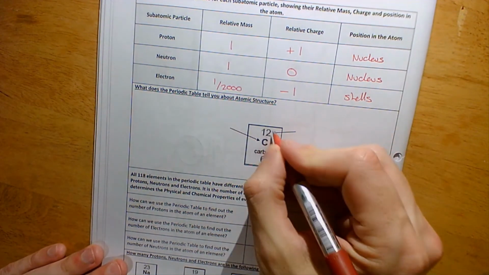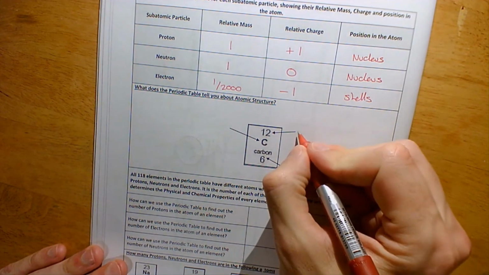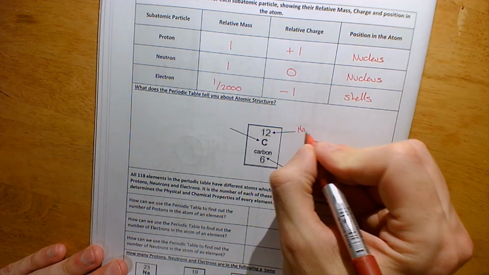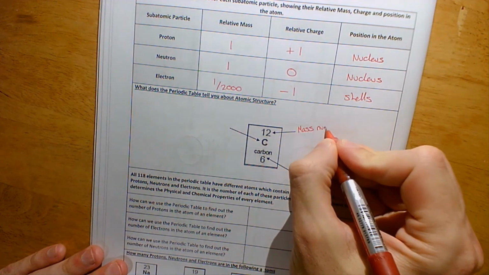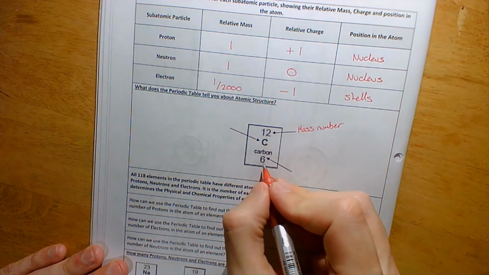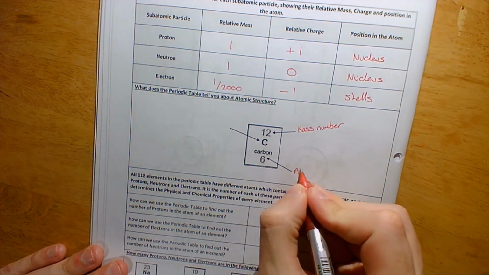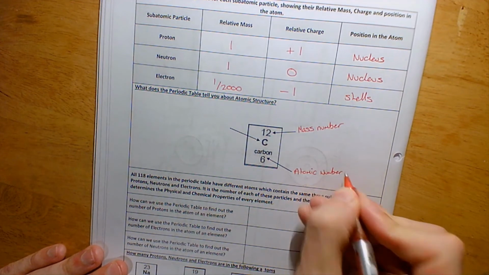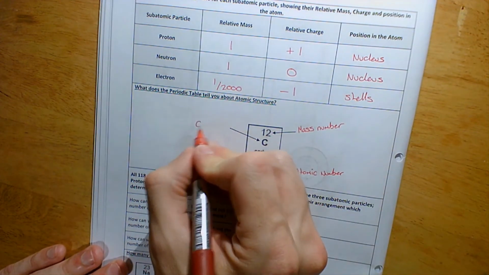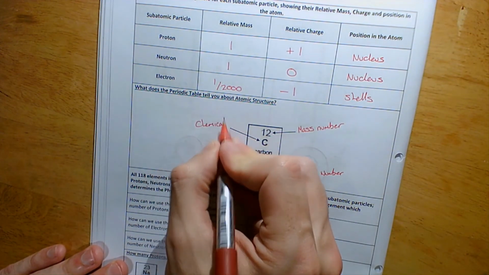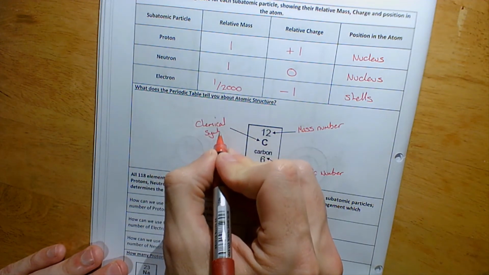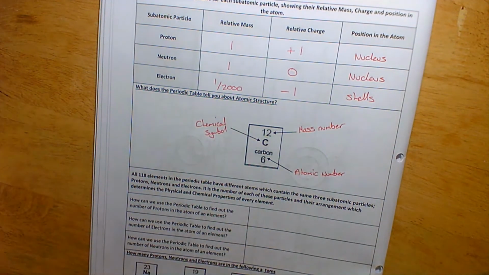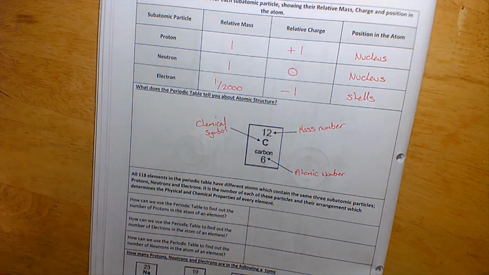We have the bigger number, which is your mass number, and the smaller number, which is the atomic number. And we have the chemical symbol. The chemical symbol simply tells you which element it is. All elements have a unique chemical symbol.